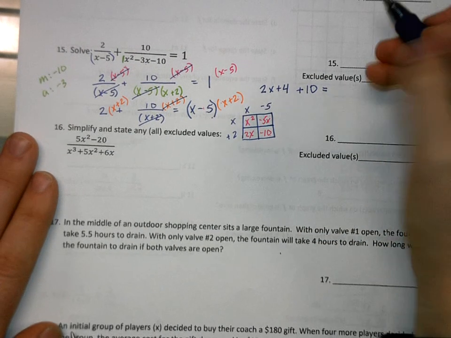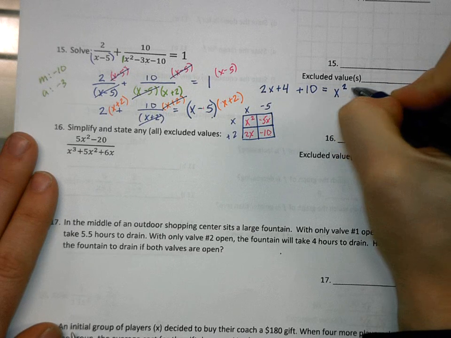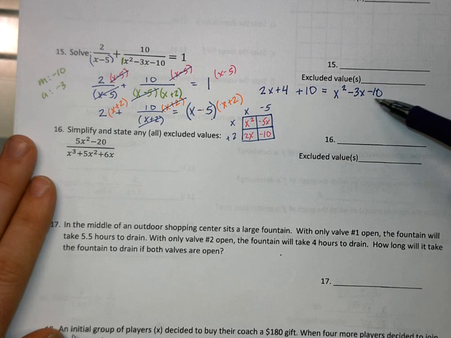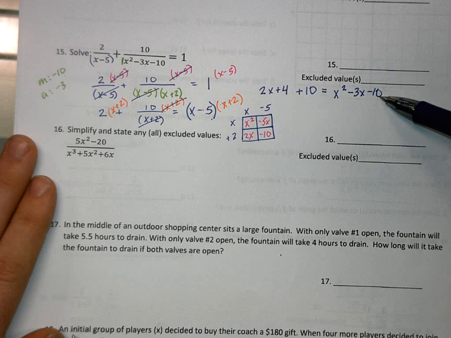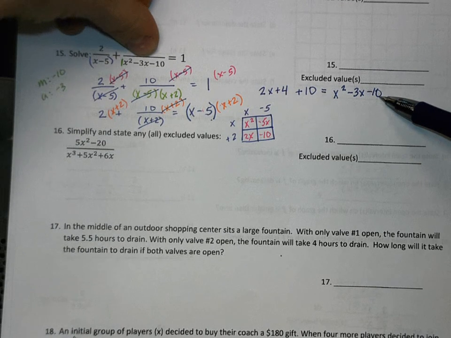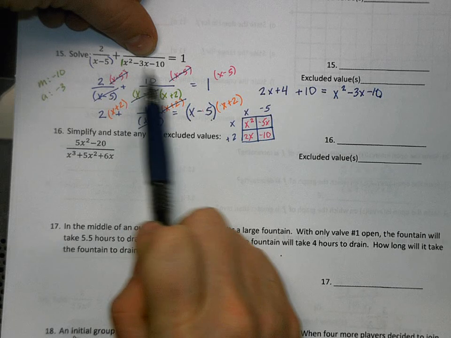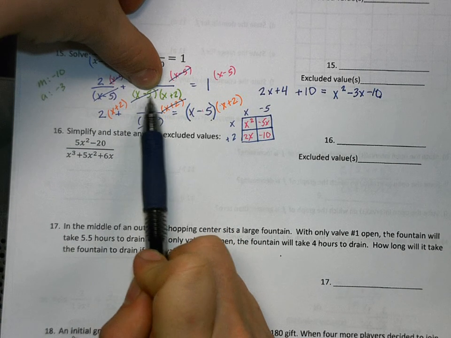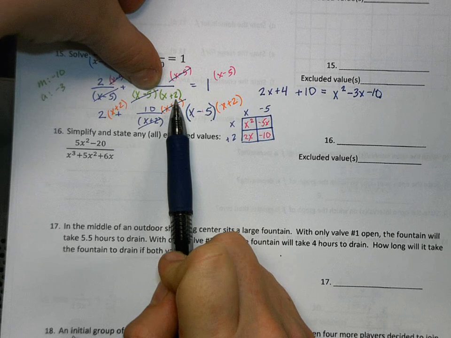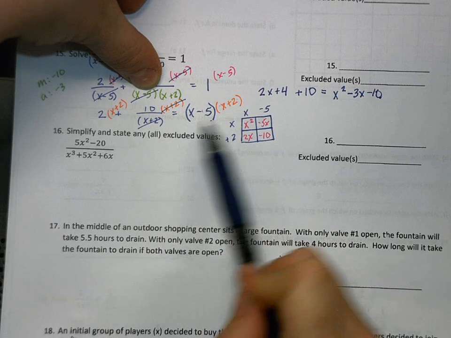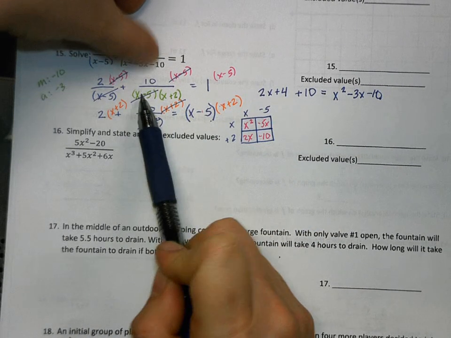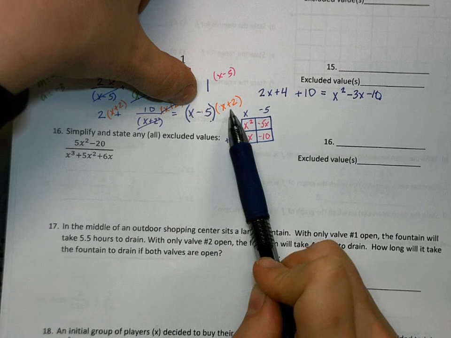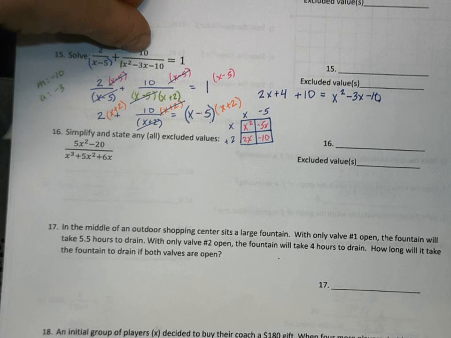What does that give me? Okay, where else do we see x squared minus 3x minus 10? Yeah, because when we factored that denominator, I was left with x minus 5 times x plus 2, which is what we're now multiplying together. So you could have just gone back to the denominator because you already know x minus 5 times x plus 2 is x squared minus 3x minus 10.